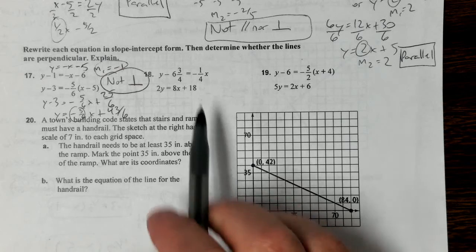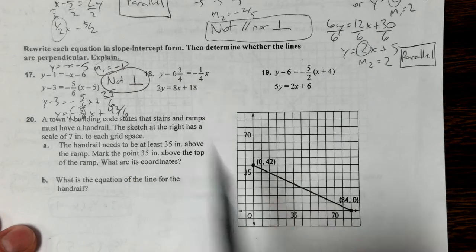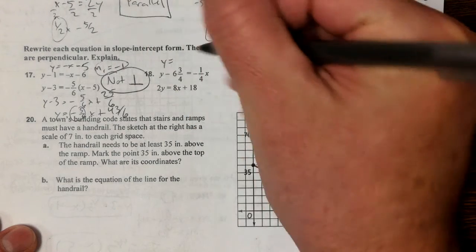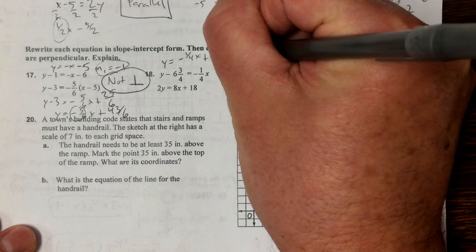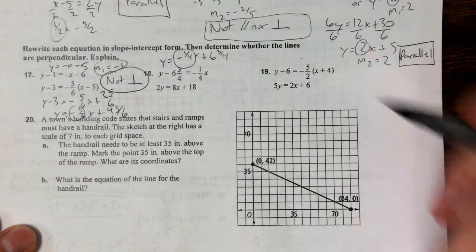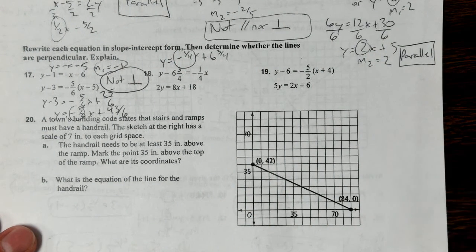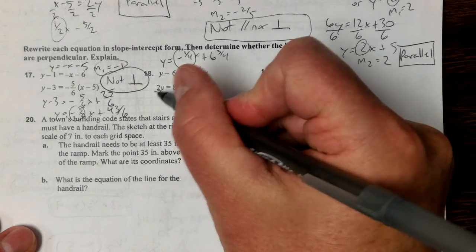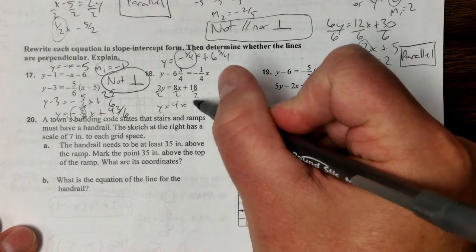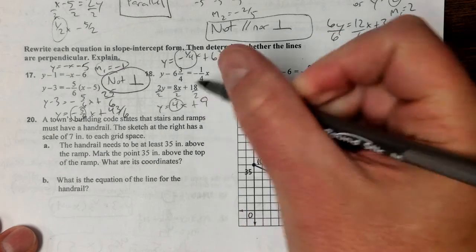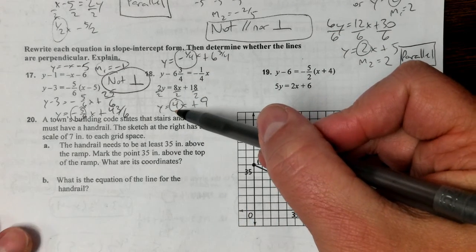Okay, then on this one, add 6 3/4 to both sides. So negative 1/4 is your slope. And on this one, we're dividing by 2 to everything. So y equal 4x plus 9. So this one has a slope of 4.